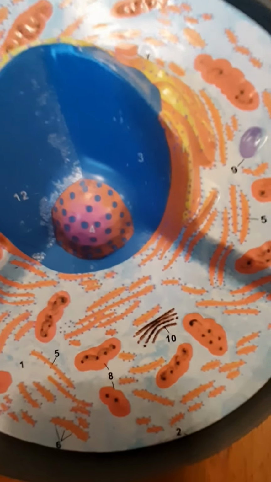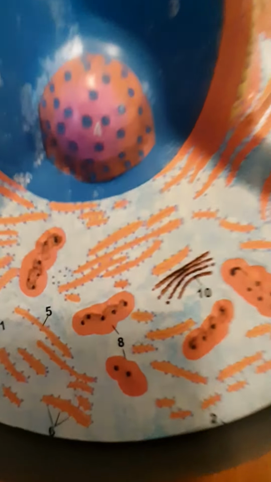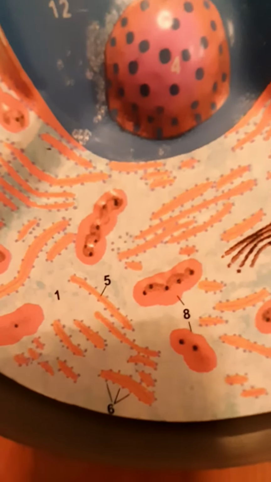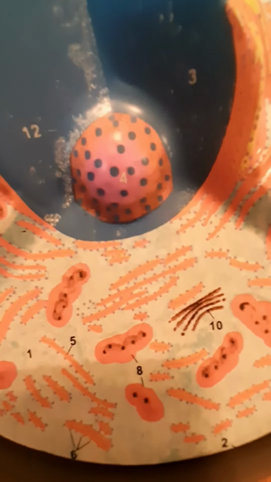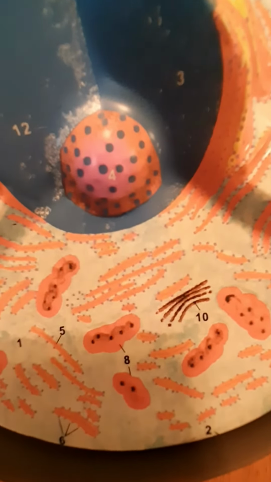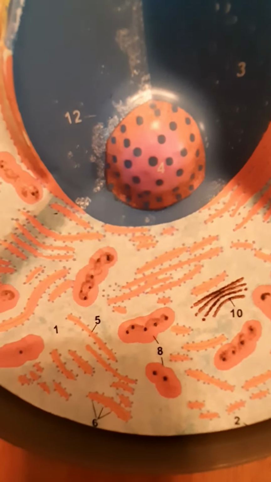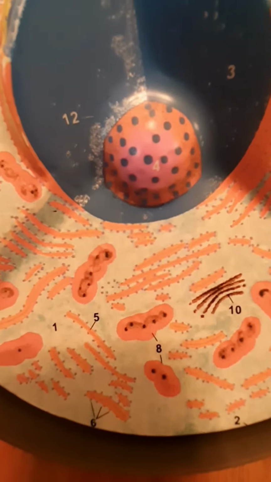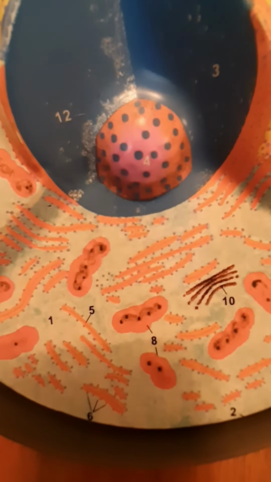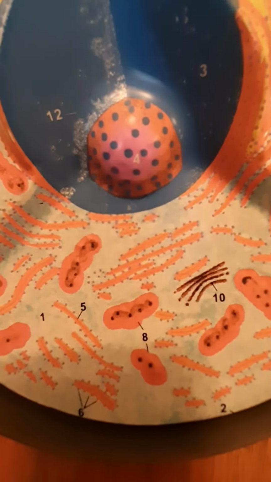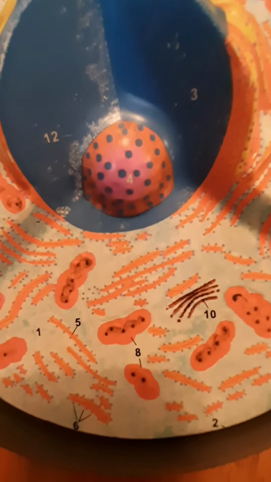Number 6 is indicating just the little ribosomes themselves. So if we zoom down here, you can see the number 6, it's pointing to the little purple dots. So ribosomes are both attached to the rough endoplasmic reticulum, and then they're loose in the cytosol where they can be used to bind to the messenger RNA for translation into a protein chain. So that's number 6. Looking on to number 7, we find the vacuole.